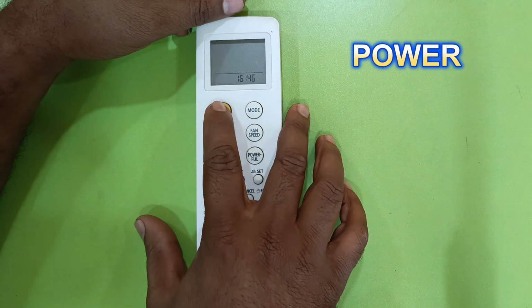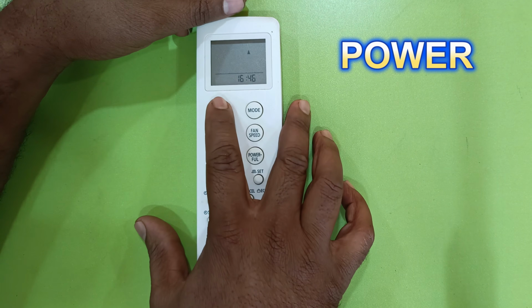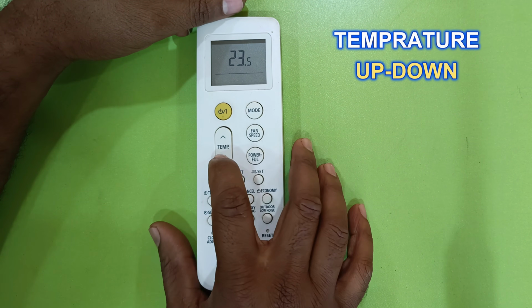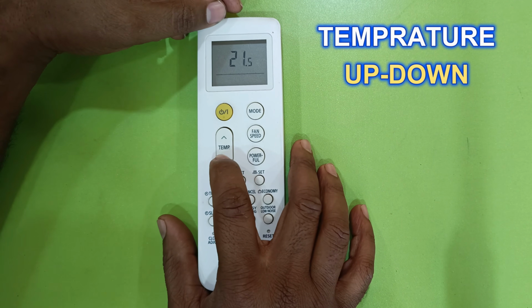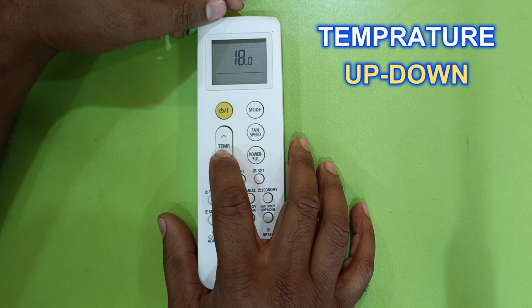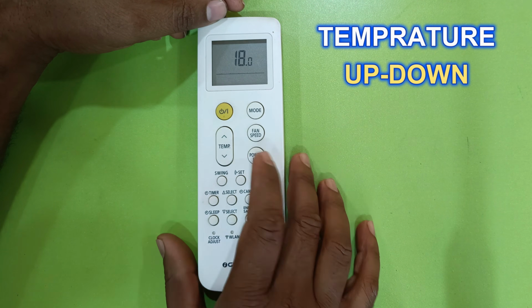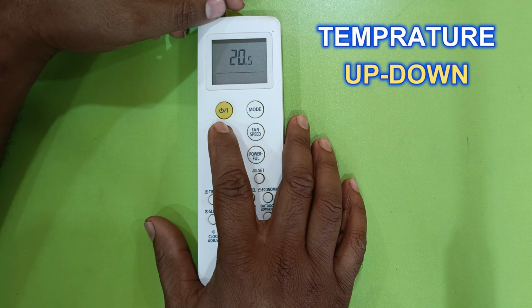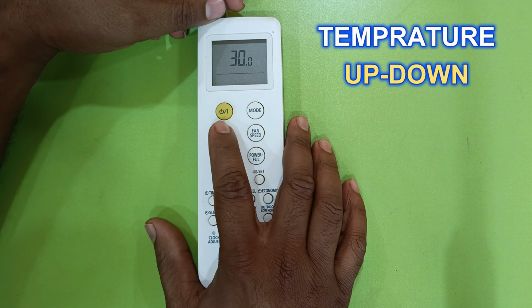With this you can turn the AC on and off. The next button after that is the temperature up down button. Now the more you press the temperature down button, the temperature will go on decreasing. The more you lower the temperature, the more cooling it will do. Its lowest temperature is 18 degrees. Now the more you press the temperature up button, the temperature will increase and the AC will start cooling less. Its highest temperature is 30 degrees.